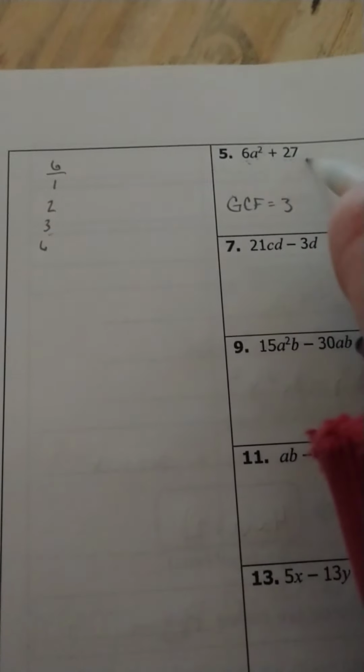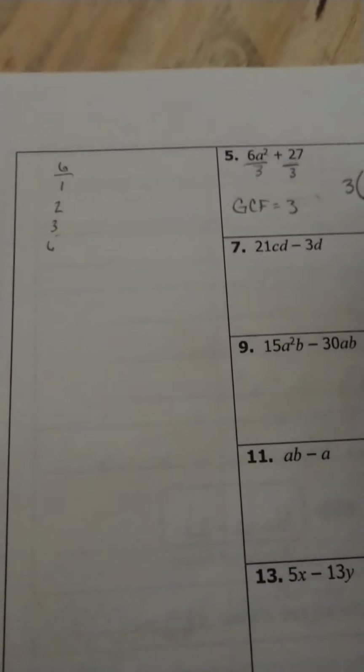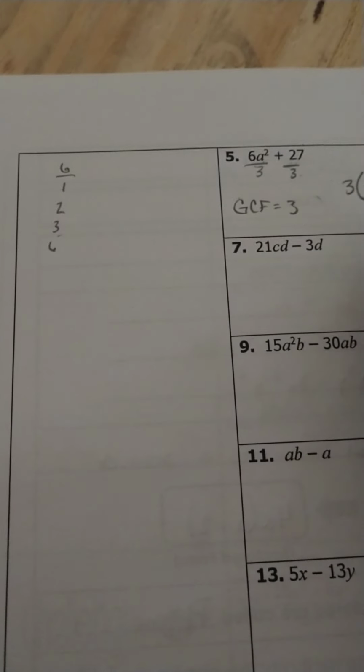You've got an a squared and no variables, so our GCF is only 3. So we're going to divide by 3, put our 3 out front. 6a squared divided by 3 is 2a squared. 27 divided by 3, that's 9. Oops, it would help if you could see the problem, huh?